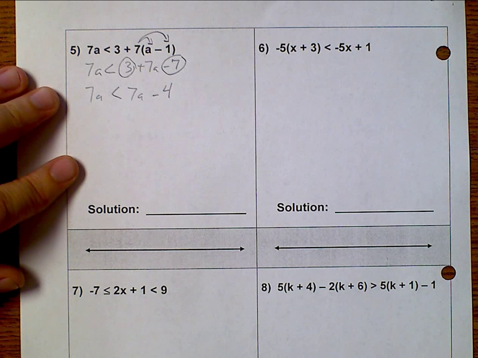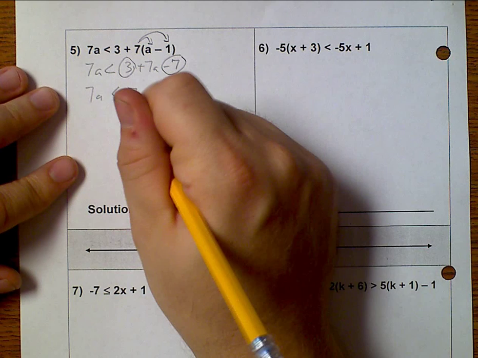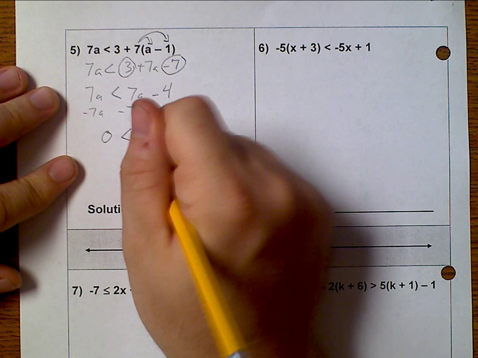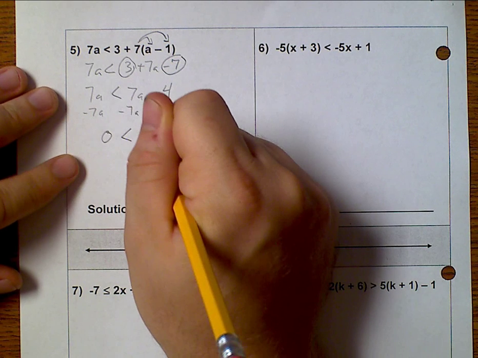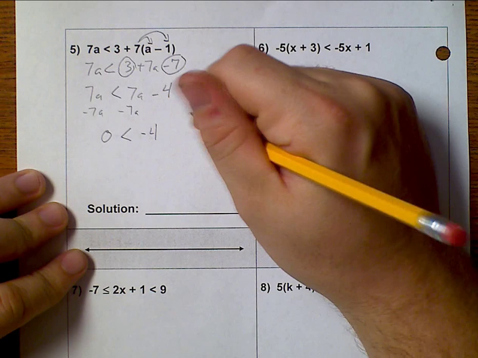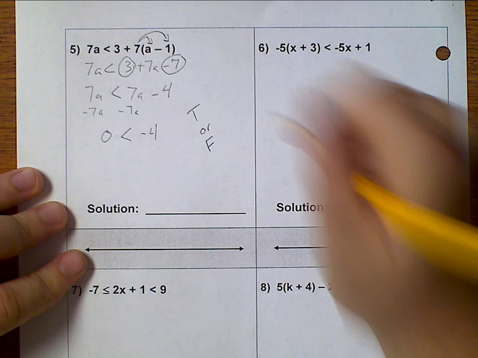Get all my variables to one side. I'm going to go ahead and subtract 7a from both sides, and I get that 0 is less than negative 4. Well, my variable has disappeared. It's gone away. Sometimes this happens, and when it does, you want to think, is this true or false?